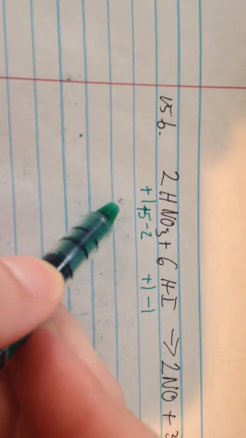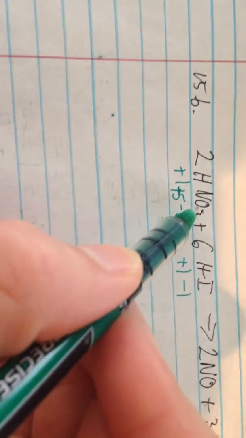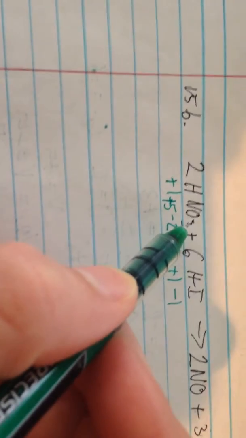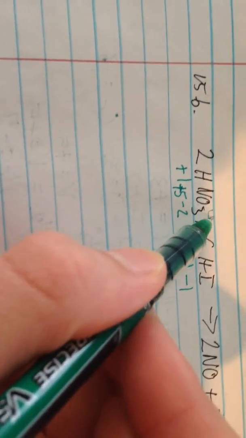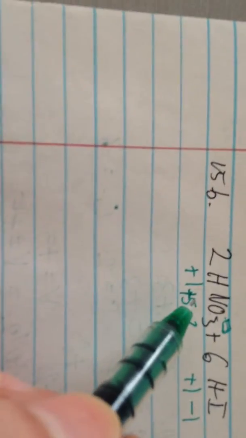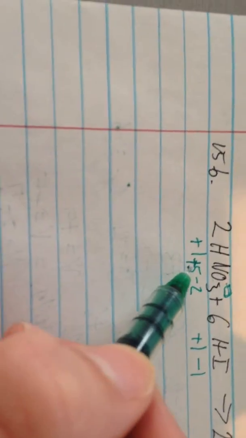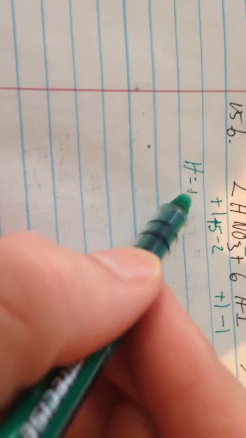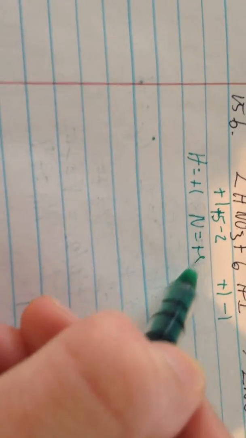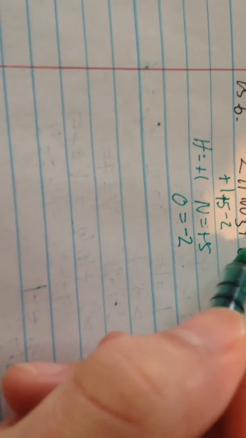So you've got to go into the oxidation numbers for this. And we know that H is +1 and the oxygen is -2. And the whole thing is equal to 0 because there's no charge. So that means nitrogen is +5. So we know +1, +5, and O is equal to -2. Kind of ran out of space there.